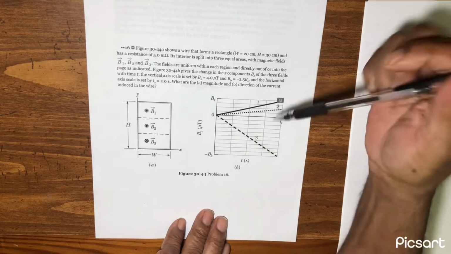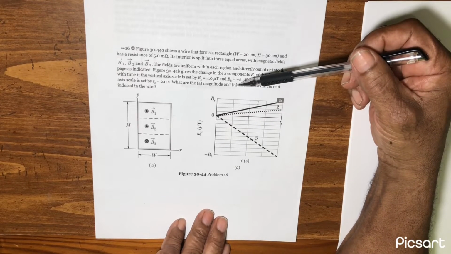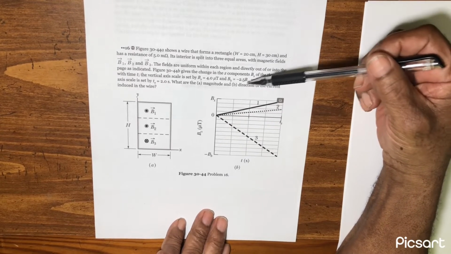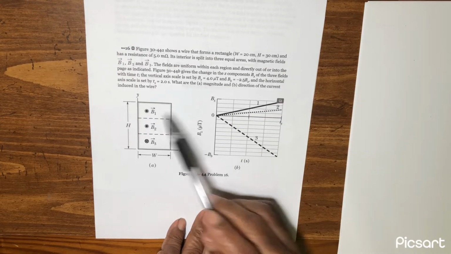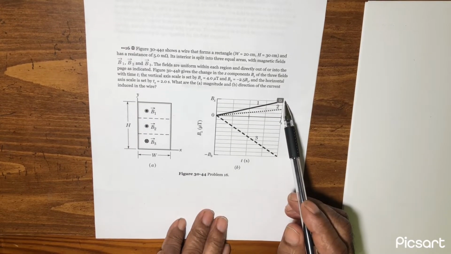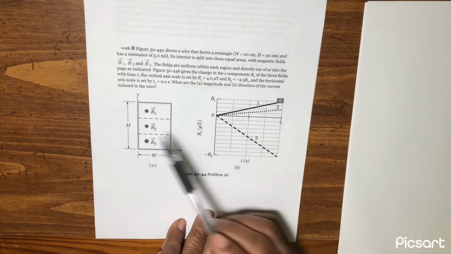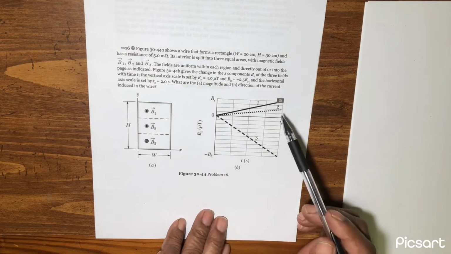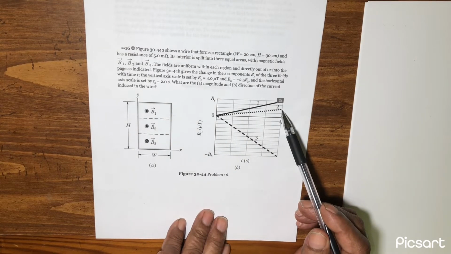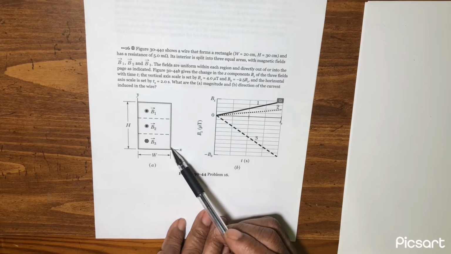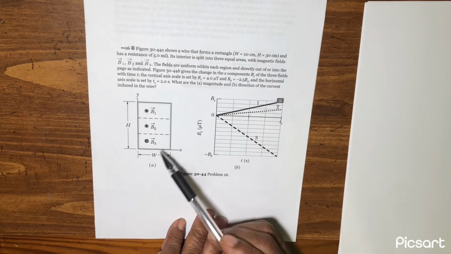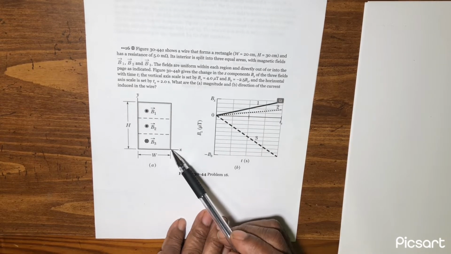What are the magnitude and direction of the current induced in the wire? Well, we'll answer B right away. We have coming out 4 microteslas and coming out also 2 microteslas, and we have going in a minus 10 microteslas.